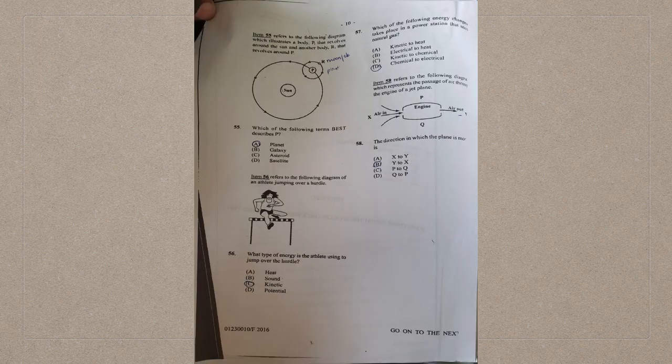I have this wonderful question here. They're asking you what best describes P. So we have the sun. Now we know planets move around the sun in their orbits. So the P there would be a planet moving around the sun. If they were asking you about the R, then the R would have been an example of a satellite or the moon, right? Good. So a moon is a satellite, something that moves around a planet.